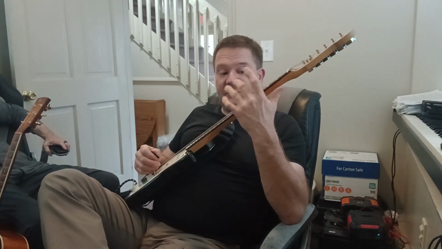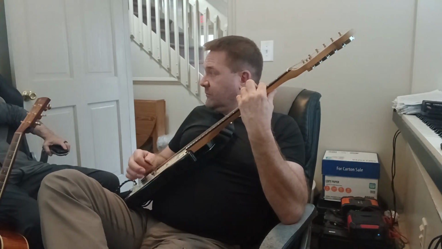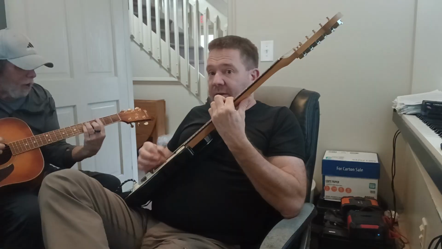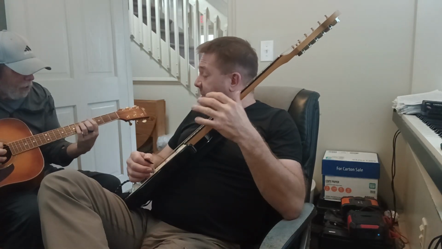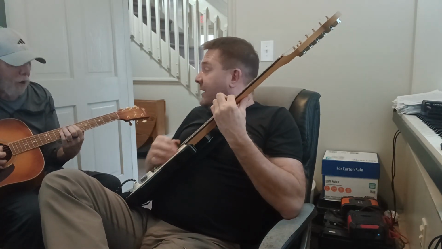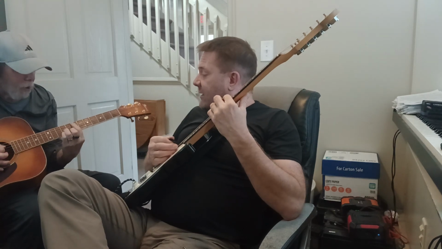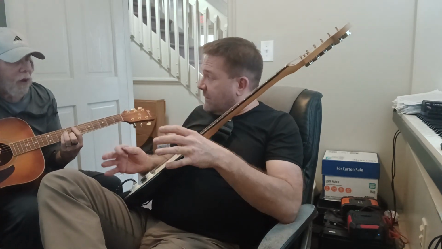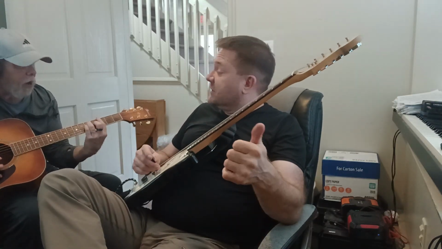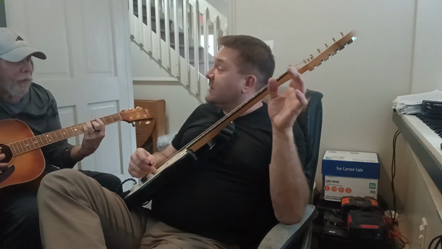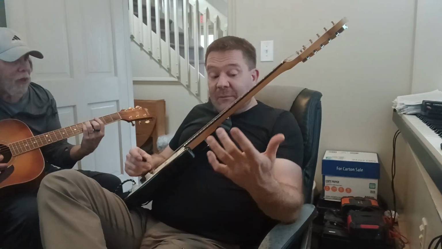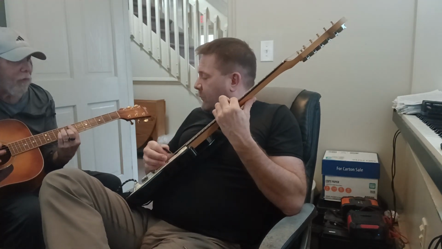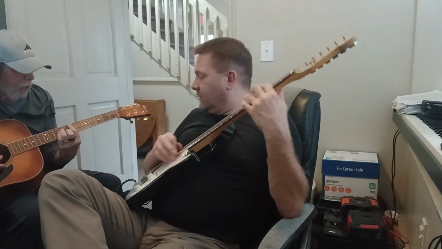So G major, 1, 2, 3, 4, 5, 6 is the same key as E minor. Make a minor 6. So the key of E minor and the key of G major are the same key. They use the same chords. If you want to make an E minor chord progression, you start on E minor.